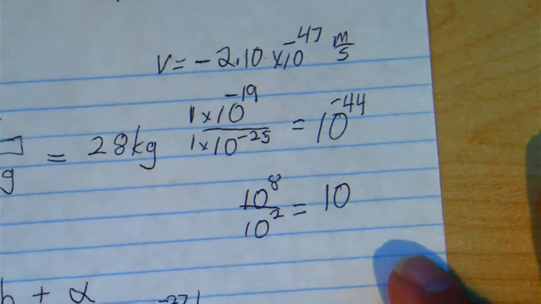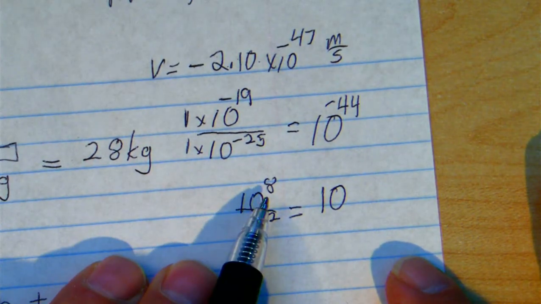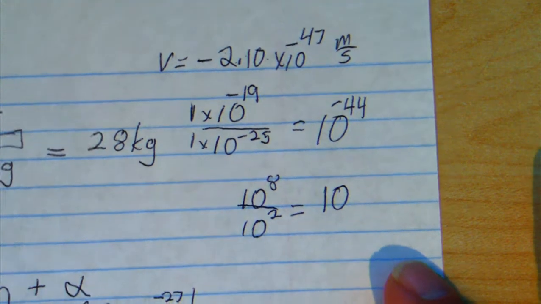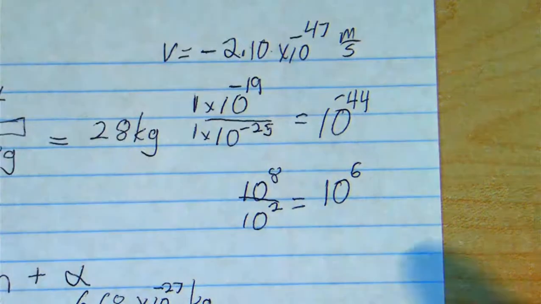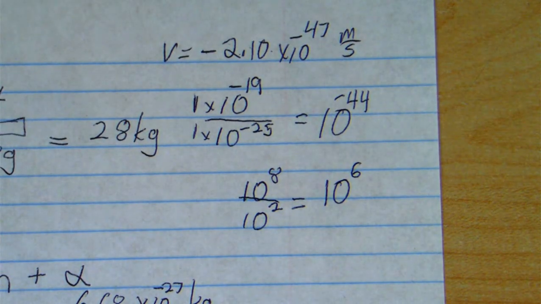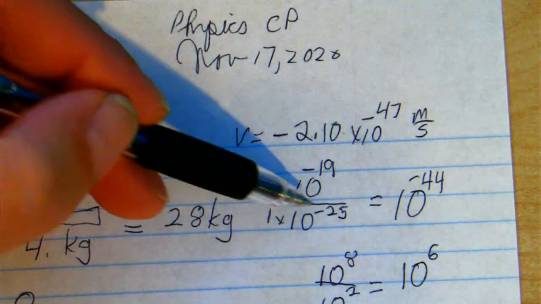Well, I'm going to give you a different question right now. What is 10 to the 8th divided by 10 to the 2nd? How did you get that? Yes, I would say subtract 2 from 8. So what should you do here?